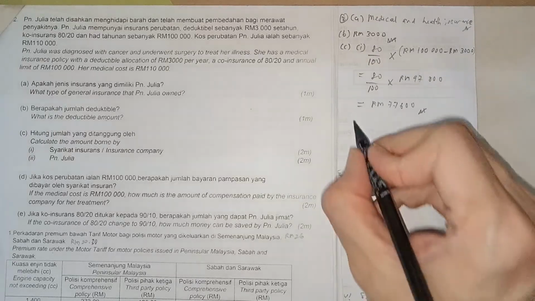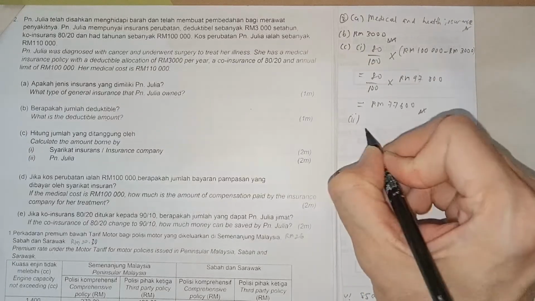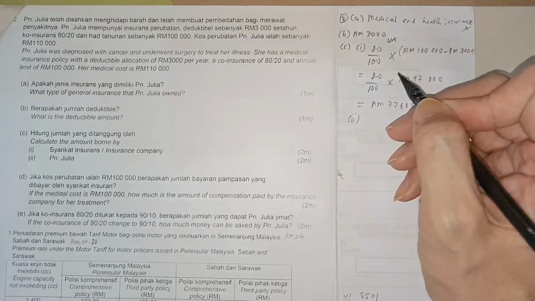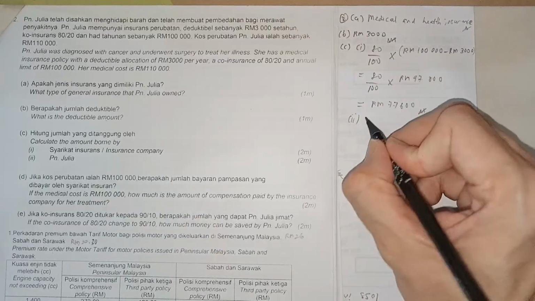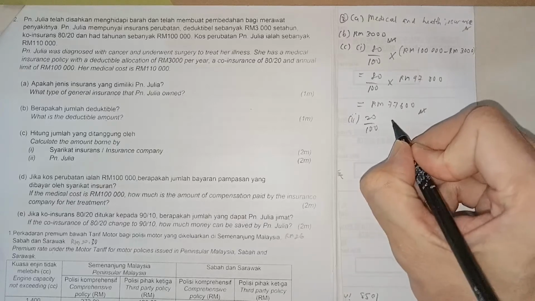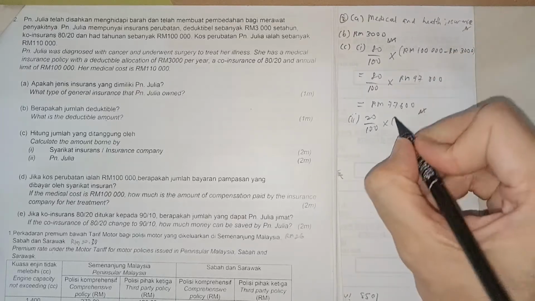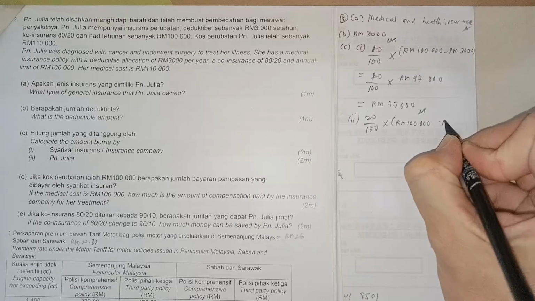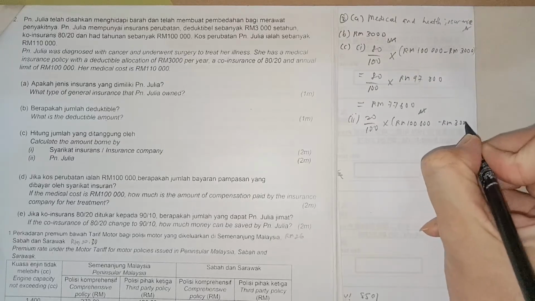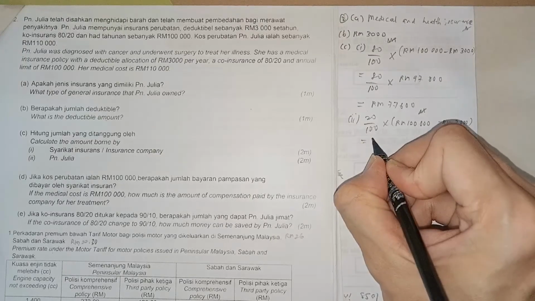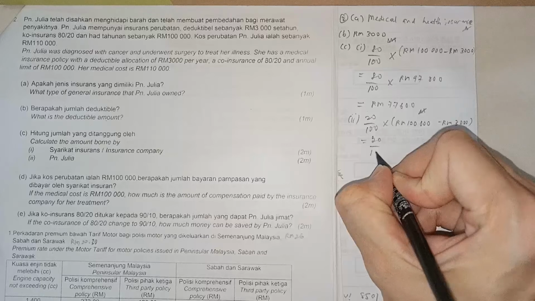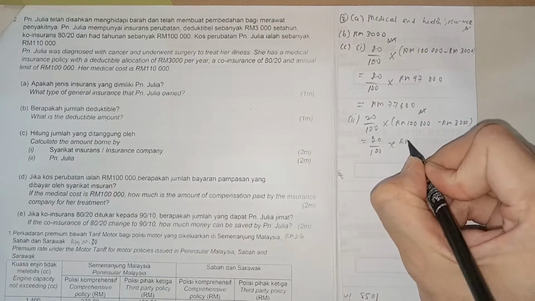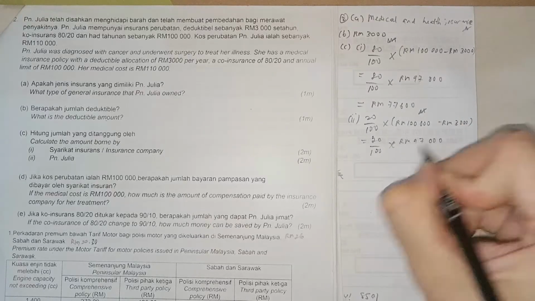What about Puan Julia? Okay, the remaining 20% will be borne by Puan Julia. That means 20% times the same 100,000 minus 3,000. So 20 over 100 times 97,000.